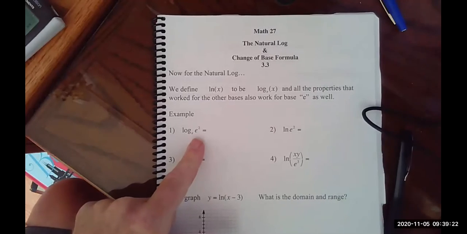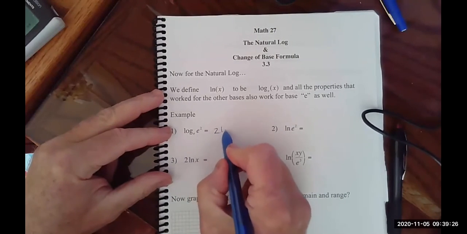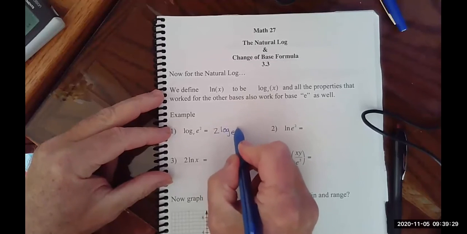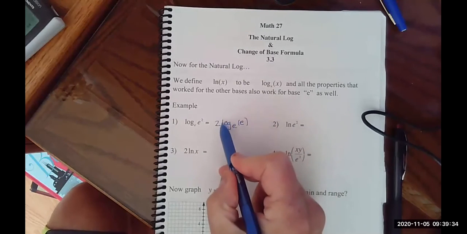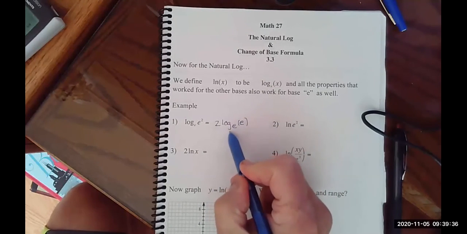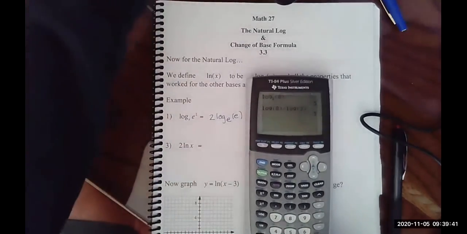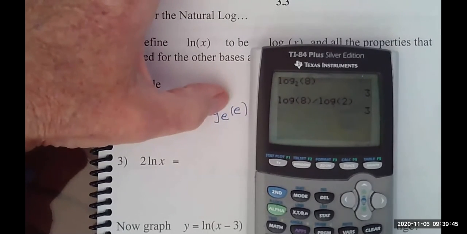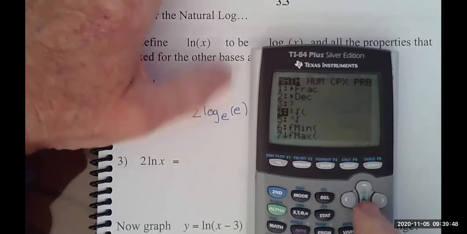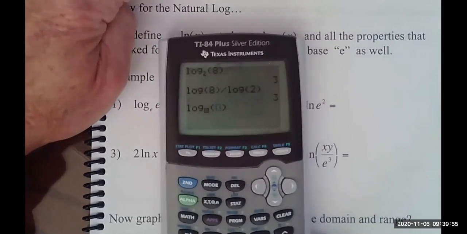So if I were going to do this one just to demonstrate the rule, I can bring the 2 down below and I can go log base E of E. And this one feels like it's very special right here. And it is actually. Log base E of E. I don't think that's going to give me a decimal right here. So I go math. Okay, log base E of E.